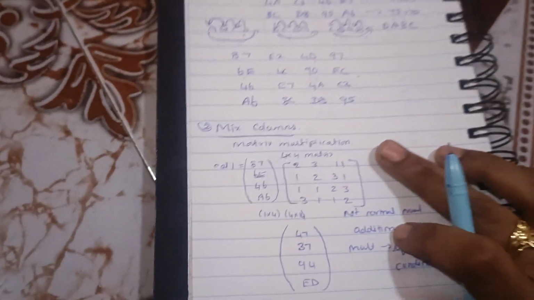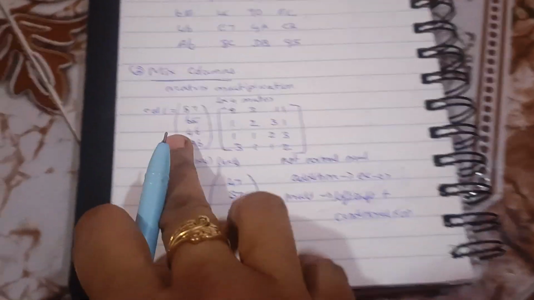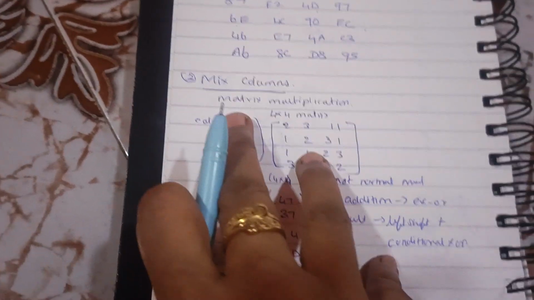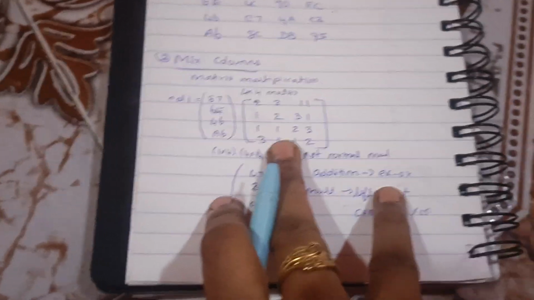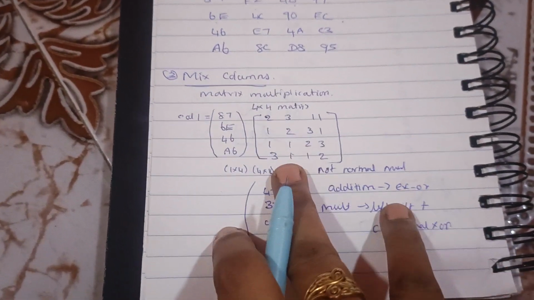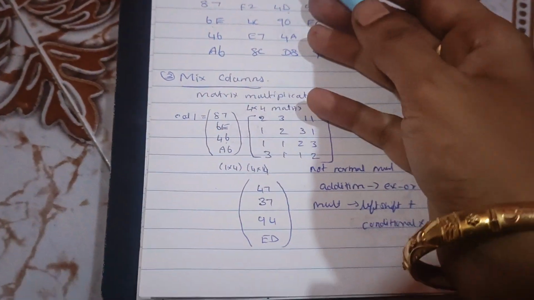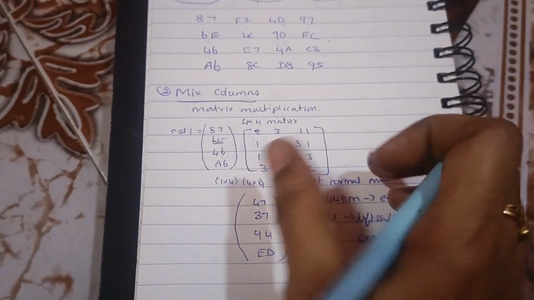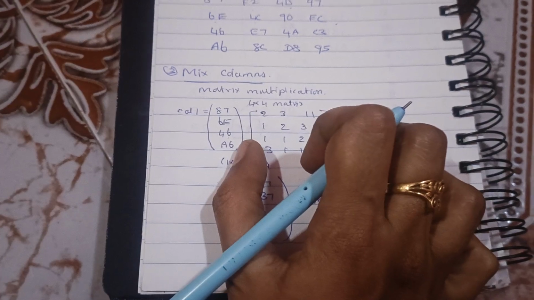Okay, and next we will see about mix column. I told you this is a special step. Why? Because in 9 rounds we are performing this mix column, but in the 10th round you are not performing this mix column step. So what mix column does is, it takes the first column, and it gets multiplied with a standard 4x4 matrix.